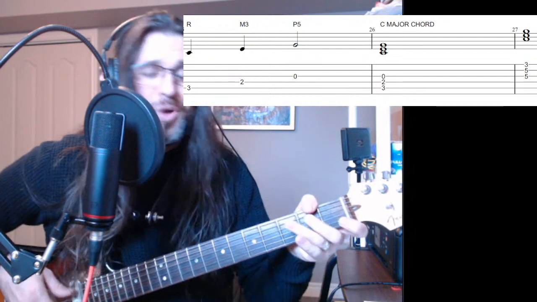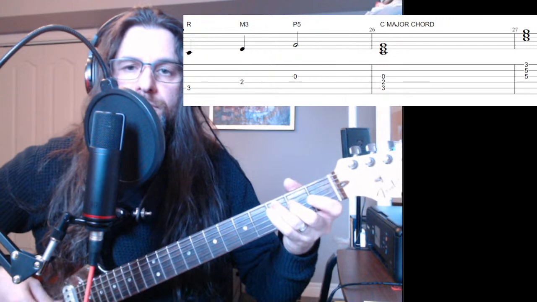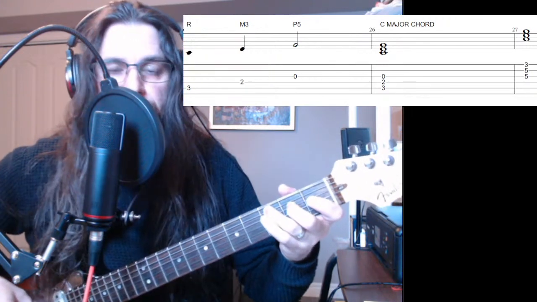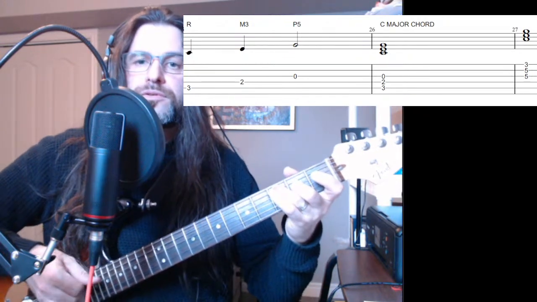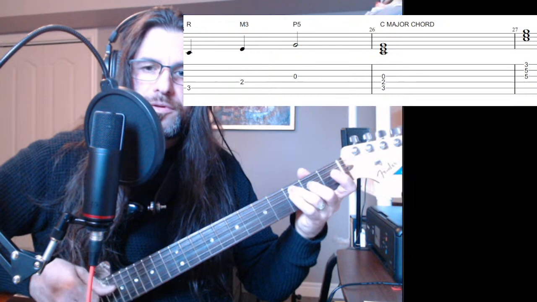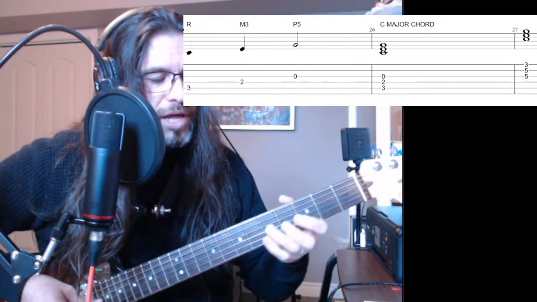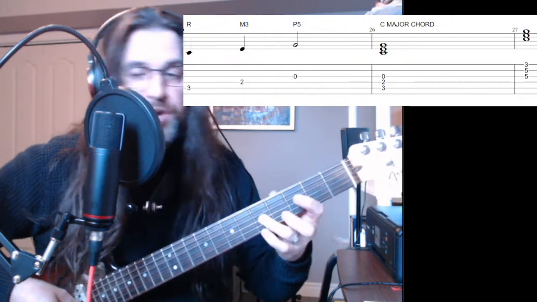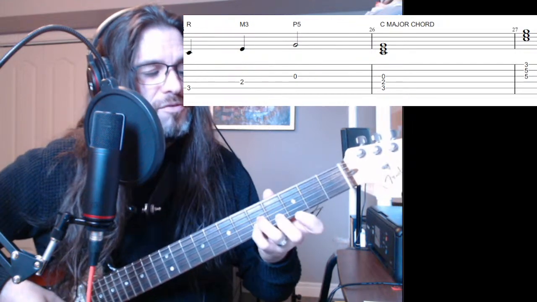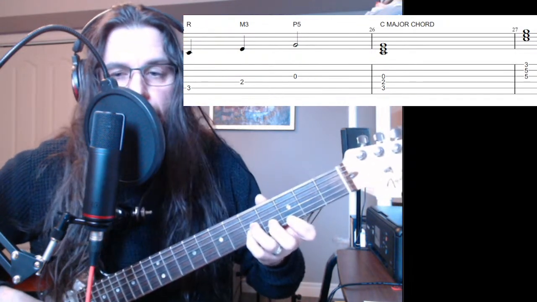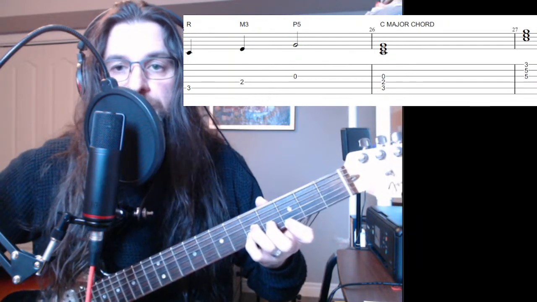Well, basically you need three things. You're going to need the root, you're going to need the major third, and you're going to need the perfect fifth. So if you know your notes on the neck here, you could play, for example, a C on string 3, fret 5. You got the E on string 2, fret 5. And you got the G on string 1, fret 3. This is also a C major chord.